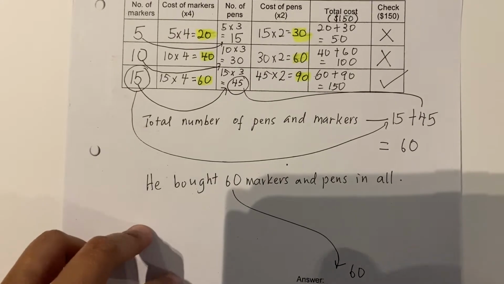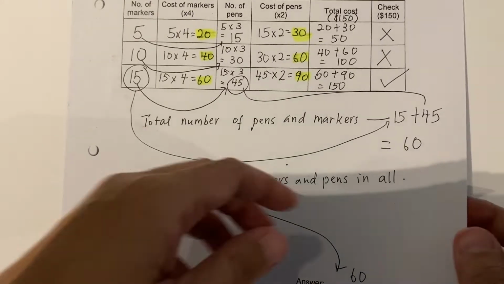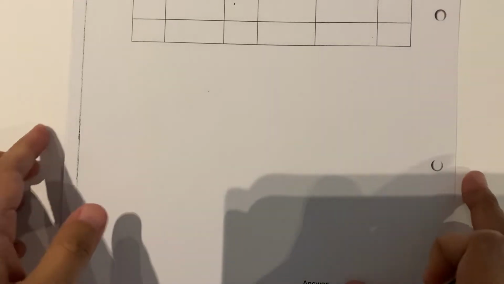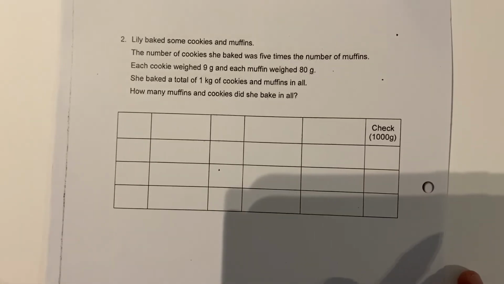Okay, so now let's move on to the next question, and that's question 2. First of all, you need to read the question.